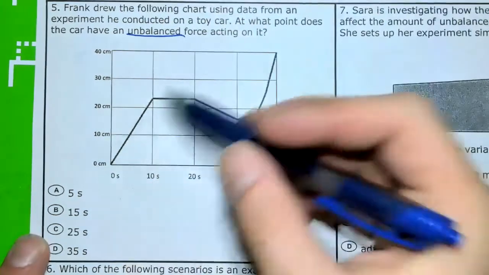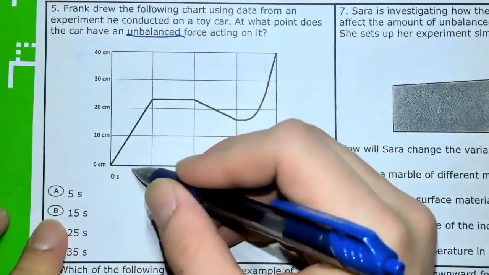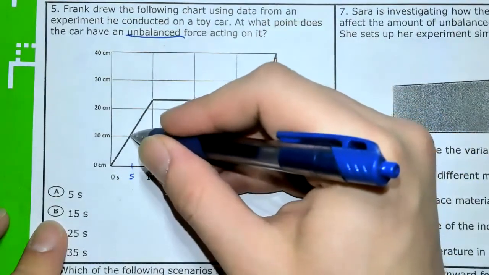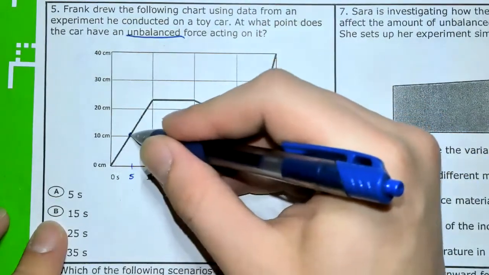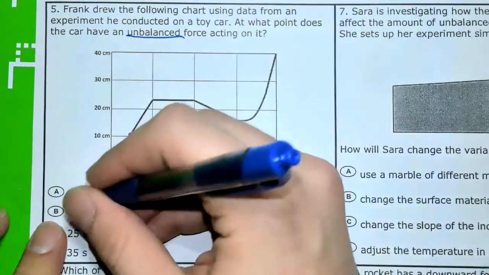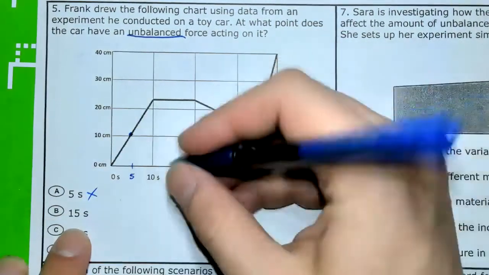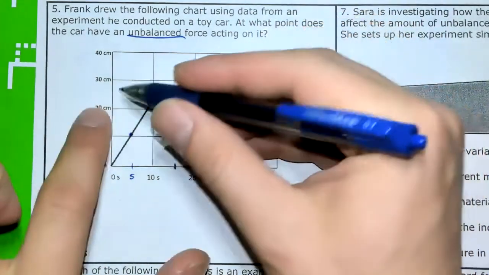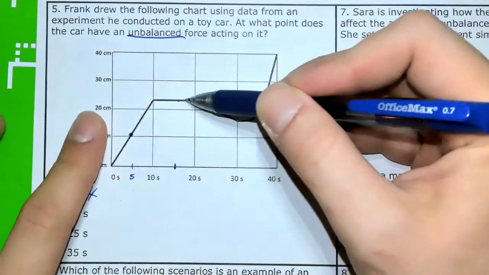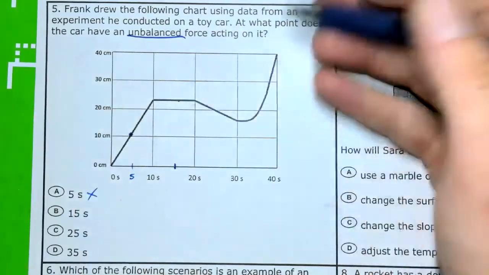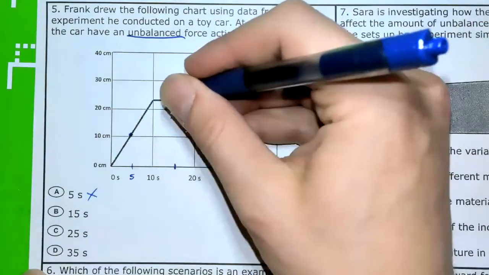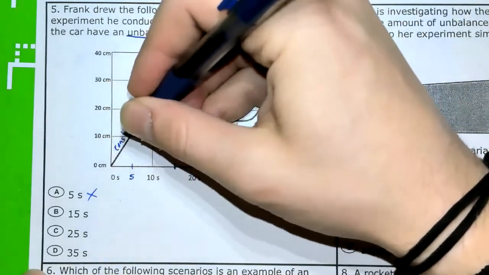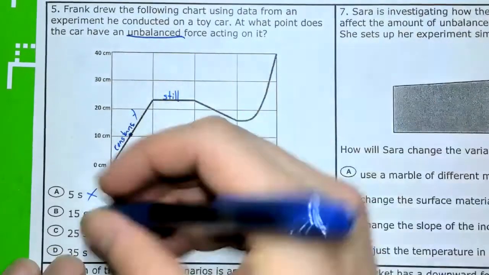So let's go through here, break down the stimuli. At 5 seconds, we're right here. And we're moving at a constant speed, okay? So that can't be it. At 15 seconds, we're right here. And again, we're not moving at all right here. As you see, no distance is changing, but time is changing. So we're not moving right here. So this is sitting still. This is constant. This is still, okay?